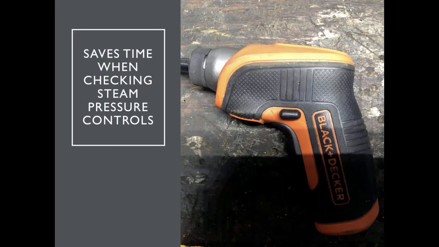I like using one of these when I'm checking the steam pressure controls. You can crank it up or down, and it makes it a lot easier. Sorry, what did you say?